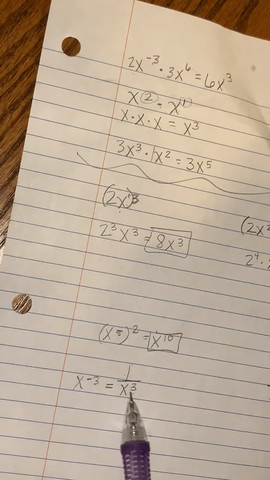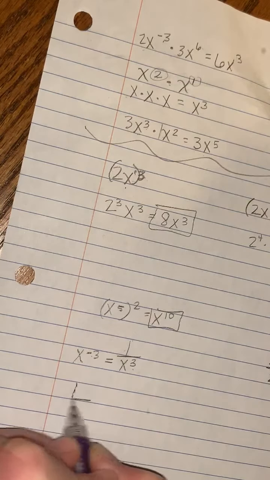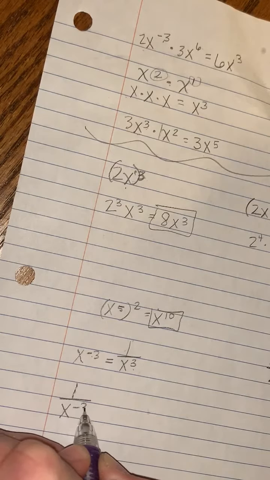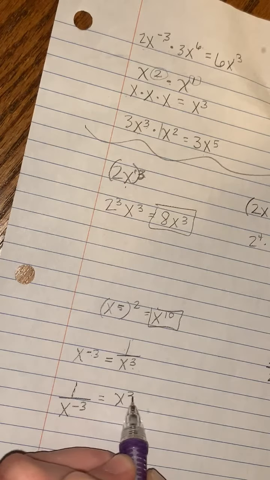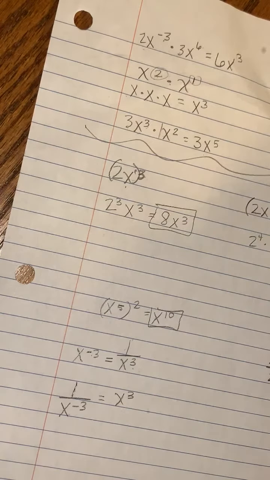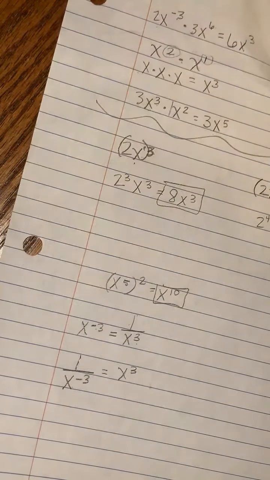So you put 1 over x cubed. If you had 1 over x to the negative 3 to begin with, then when you rewrite it, you bring it up to the top, and it would basically be x cubed over 1. So wherever it is to begin with, you just move it to the opposite to make it positive.